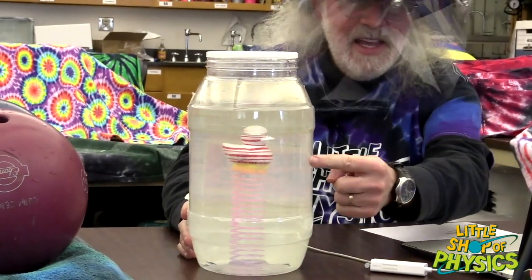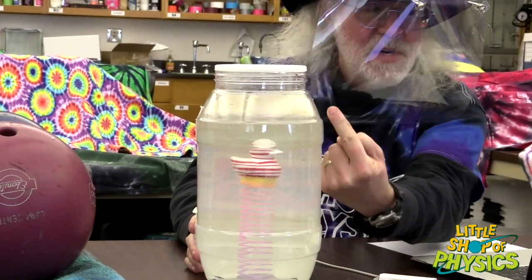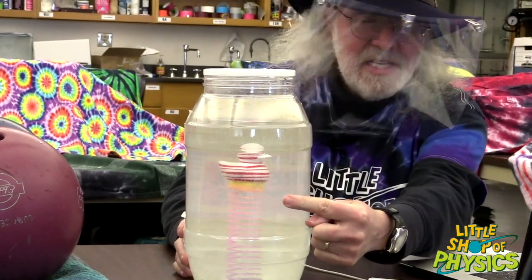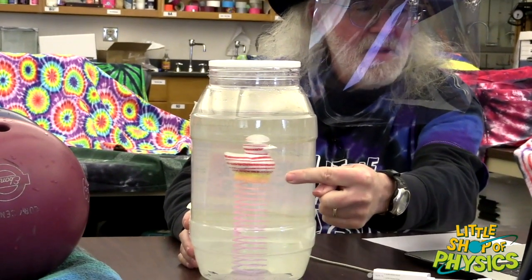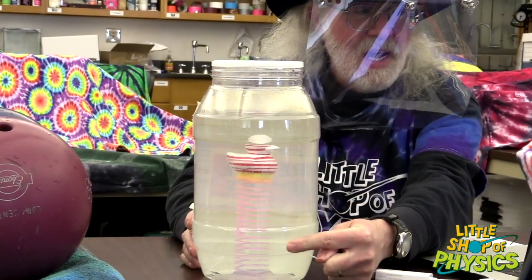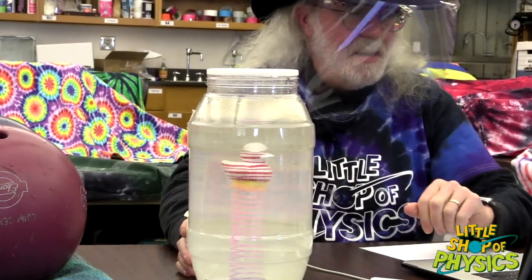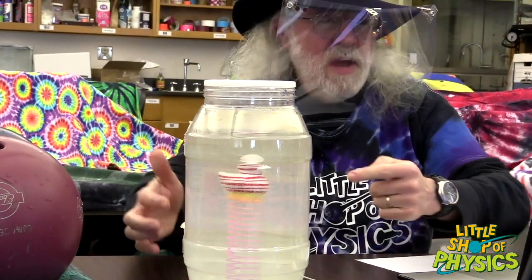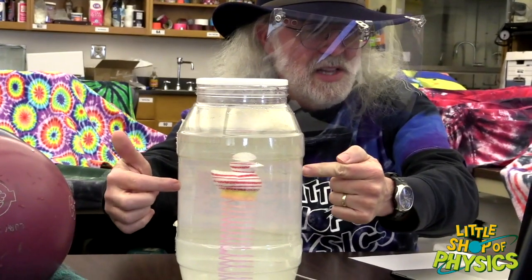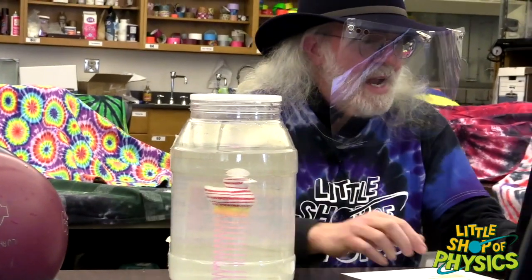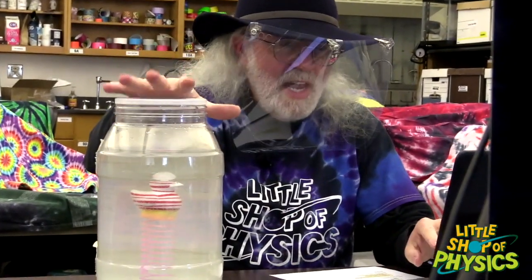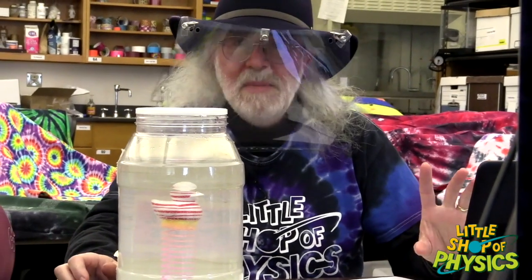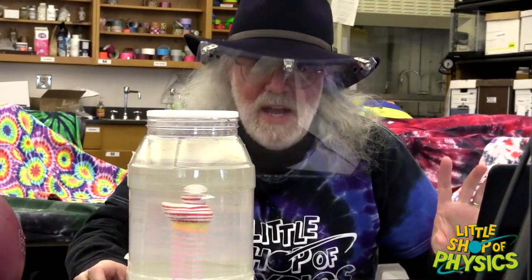And you can see it's floating. There's a buoyant force pushing up on it, but it's actually under the water, and it's being held down by a spring. And so there's a spring force pulling down, and there's a buoyant force pushing up. And right now those forces are in balance, and so the duck is just chilling in the center of the container.